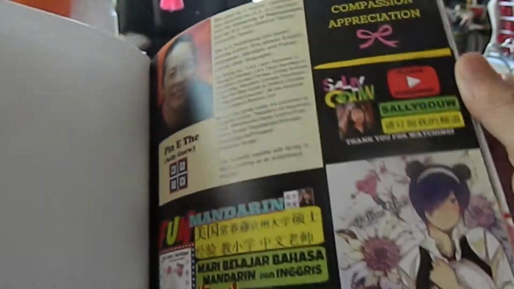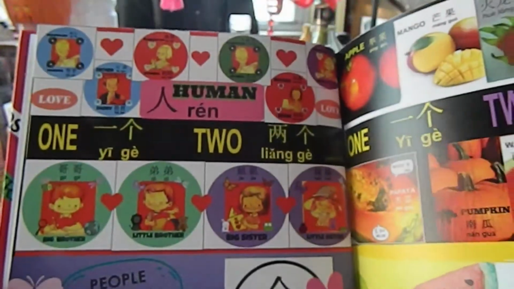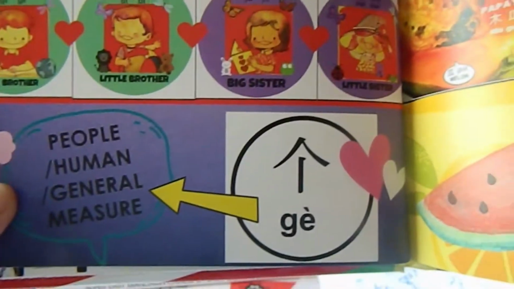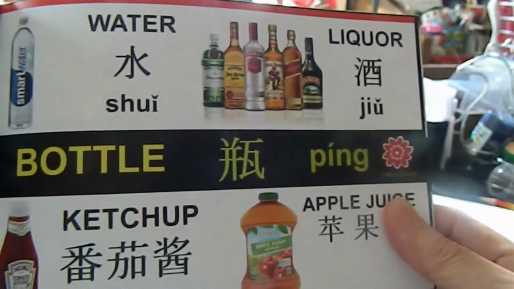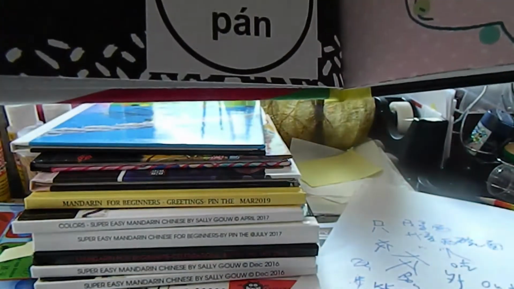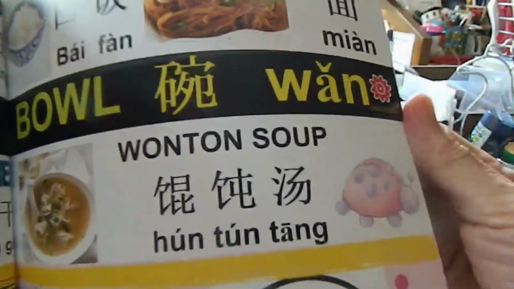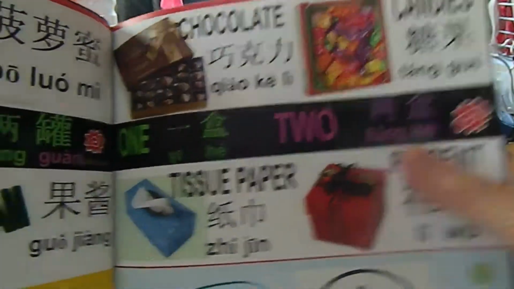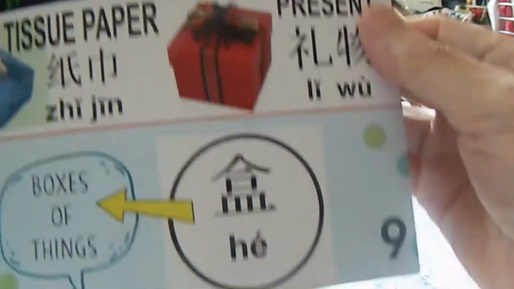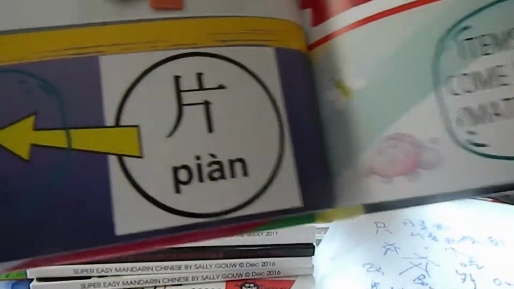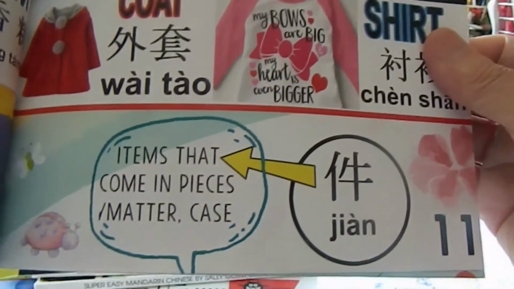So remember, I'm gonna go over from the beginning, just a quick one to tell you. Now we're gonna use ge for regular human, ge, okay? Fruit, we use ke. The next one is bei, is cup. Bottle is ping. Okay, pan is plate. The next one is wan, is bowl. And the next one is guan. Guan is a can. The next one is he, is box. Okay, he is box. And the next one is pian, is slice.